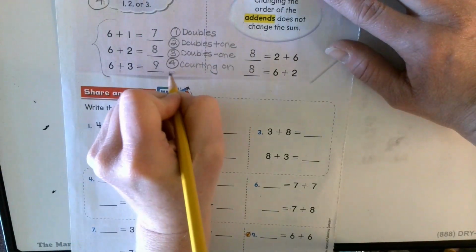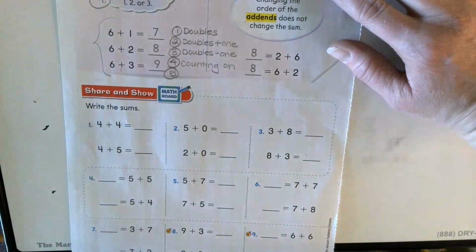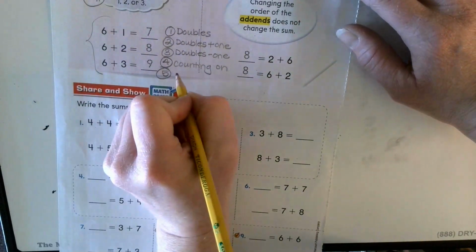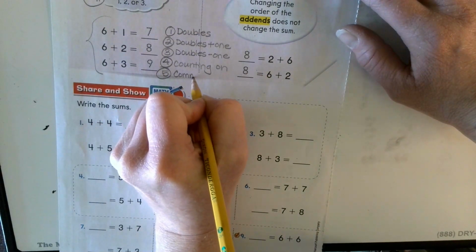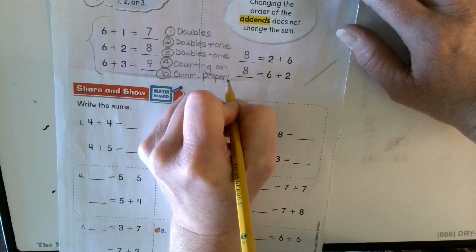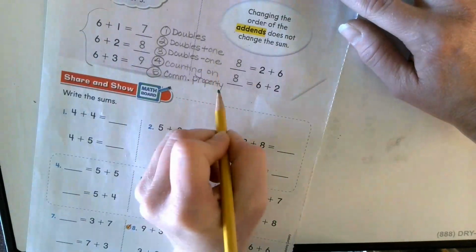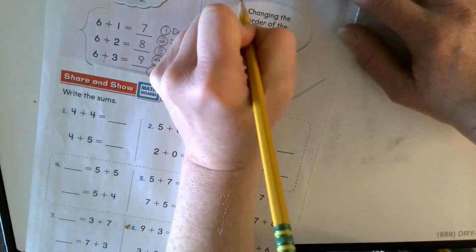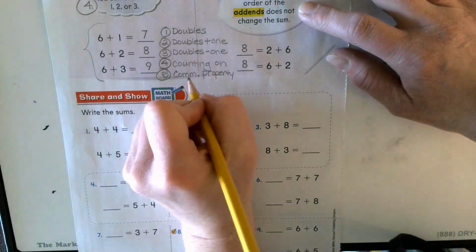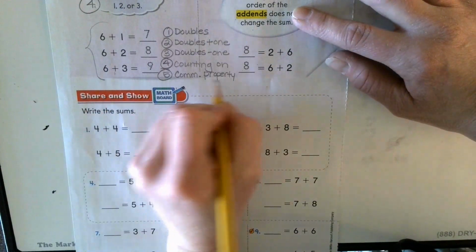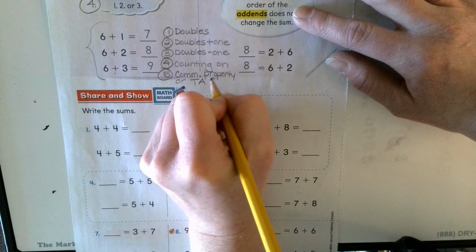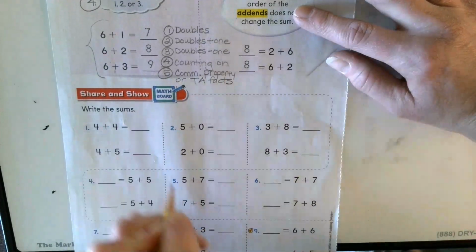Okay. 5. What was our 5th one? Yeah. I'll shorten it up. I'm going to put commutative property. And this is the example right here. This is number 5. Changing the order of the addends does not change the sum. Or commutative property, or turn around facts, TA facts.